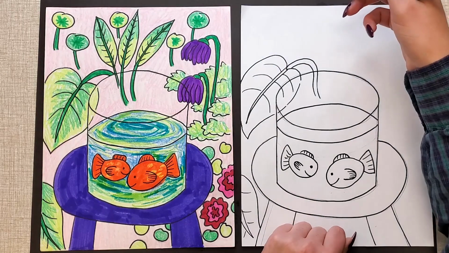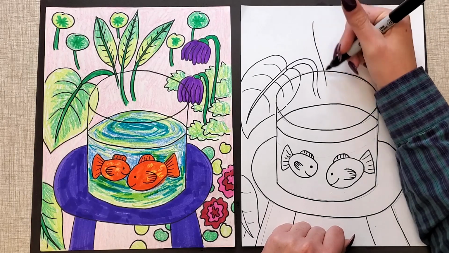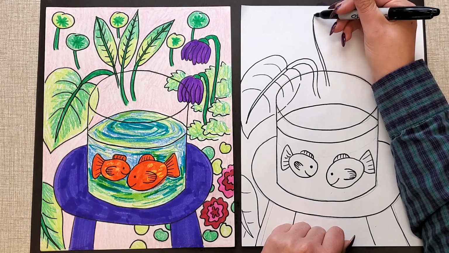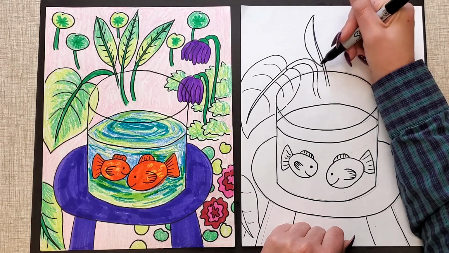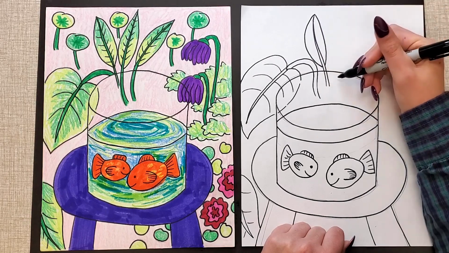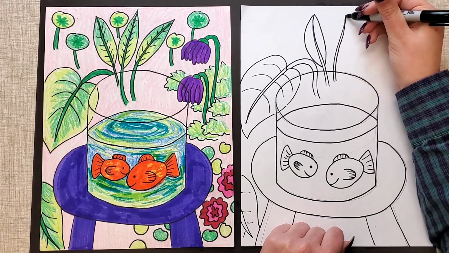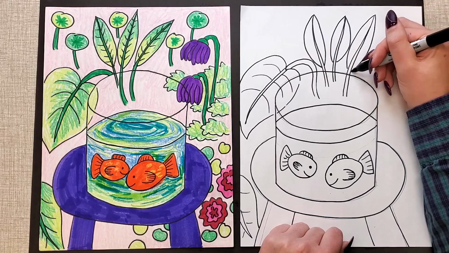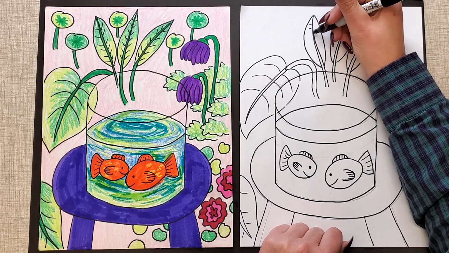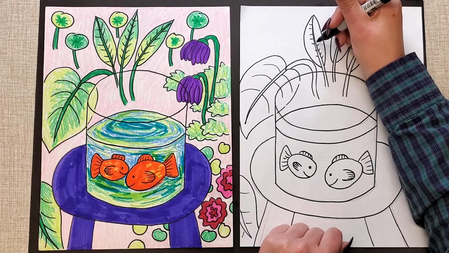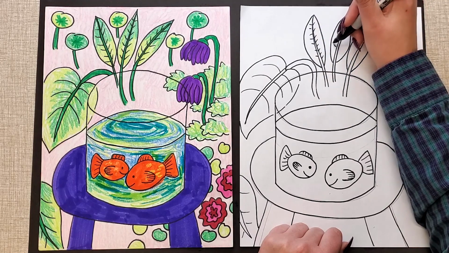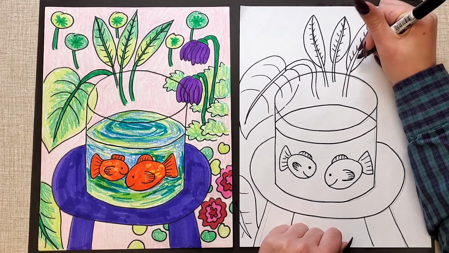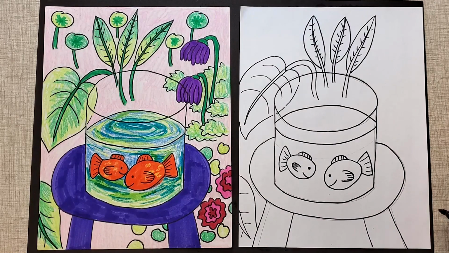Okay, then these ones here, you can start by doing two slightly curved lines that go up to a point. And then at the top of that point, do a curved line and another curved line. And then inside, I do a bunch of little lines like this. So there's another kind of leaf you can try.